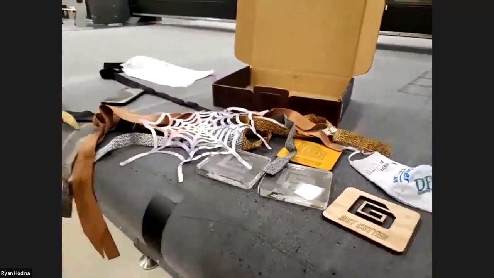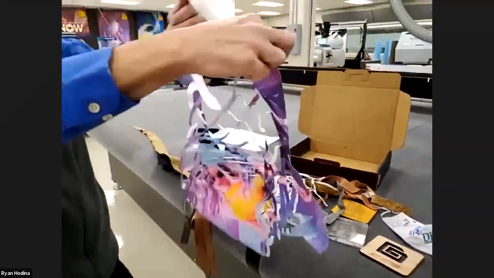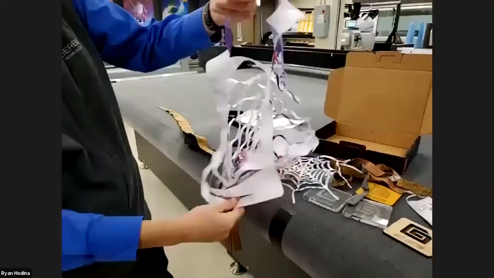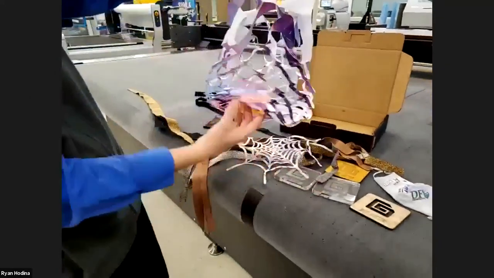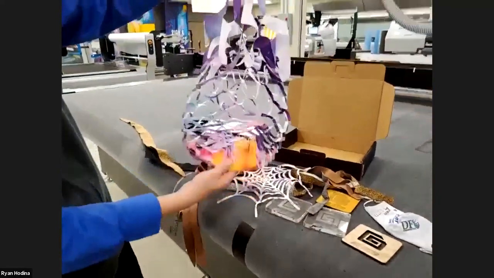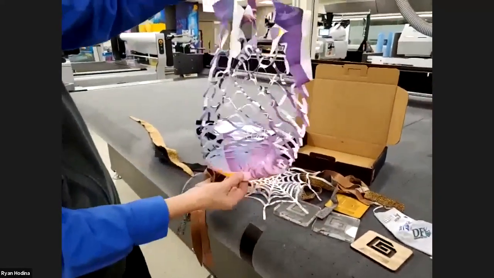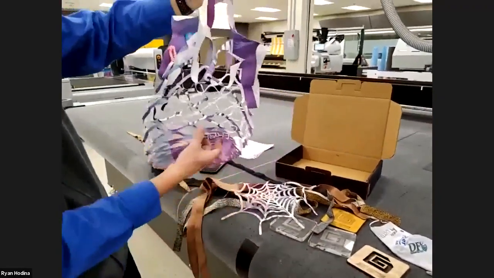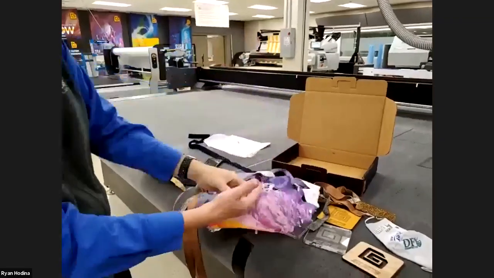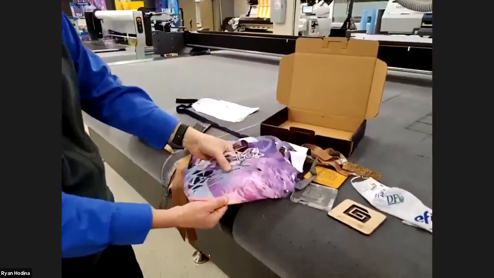And here's one other example. This is actually a laser cut bag. When we were having trade shows, we were actually making these at a trade show. It's not the greatest practicality of a bag, but it shows the capability to make something really detailed. Again, laser cut.